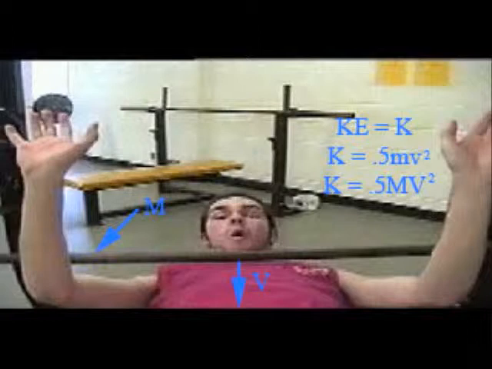Here we see that just before the bar hits Ln's chest, all its energy is in the form of kinetic energy, which is notated in physics as an uppercase K. Kinetic energy is equal to 1/2 the object's mass times the speed of the object squared. Plugging in, we can see that the kinetic energy of the bar is 1/2 mv squared.